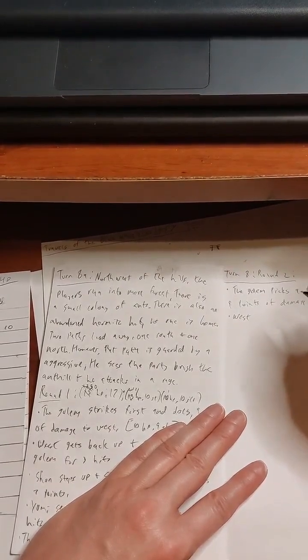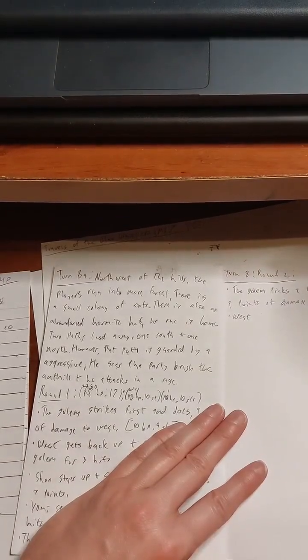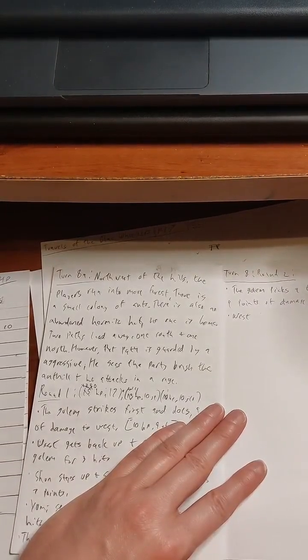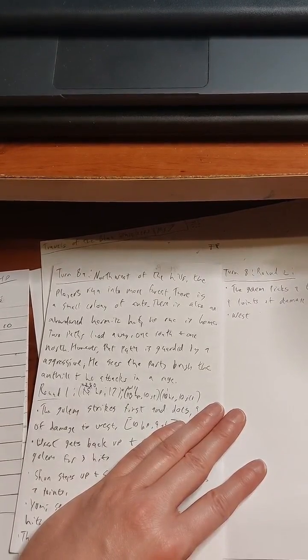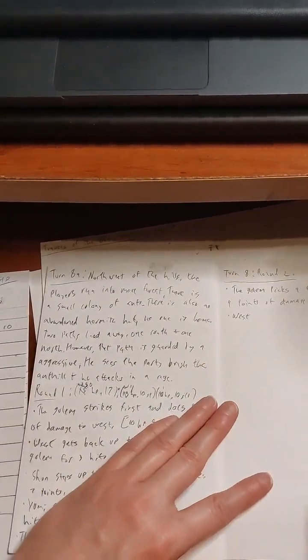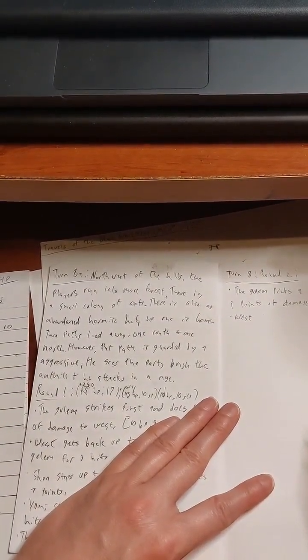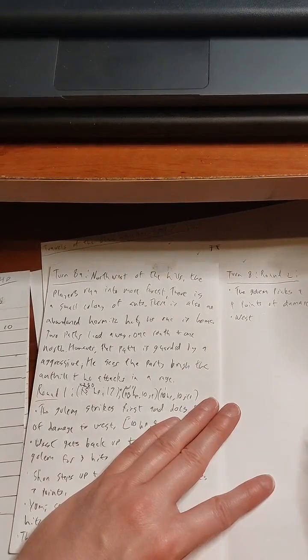Let's see, what does West do? How do we want to play this out in our heads? Lunge. Let's go with lunge, because they noticed the golem looked a bit weak, and they are going to try and finish the job.